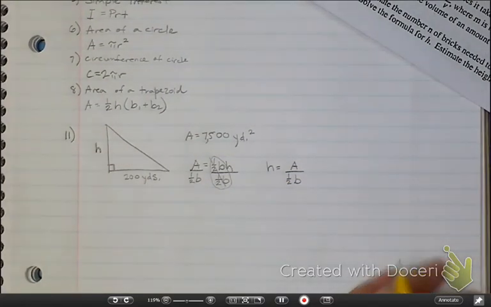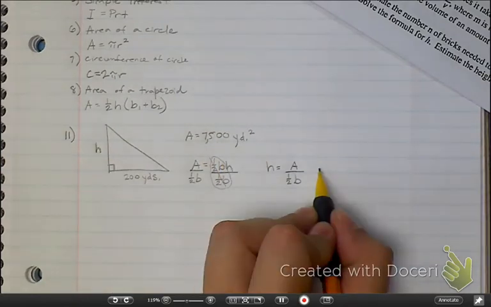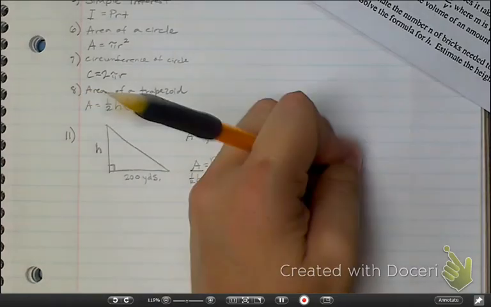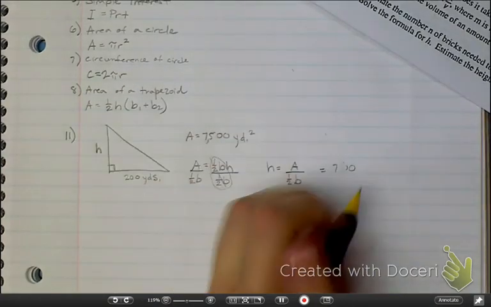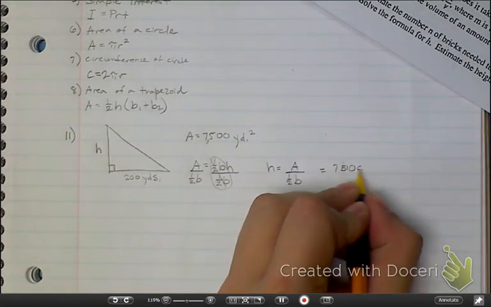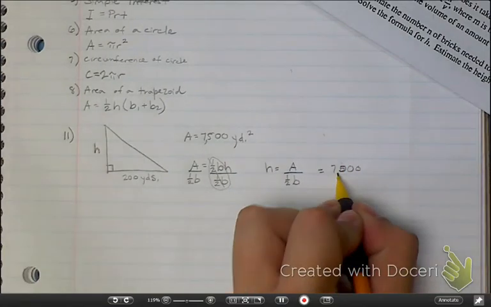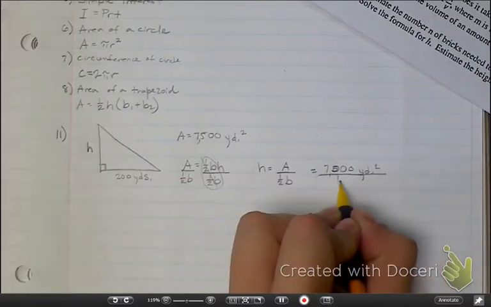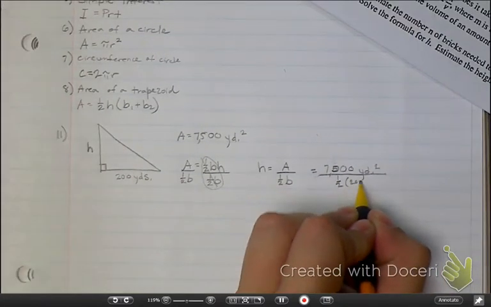And when I plug everything in, I know that my area is 7,500 yards squared. And I know that my base is 200 yards.